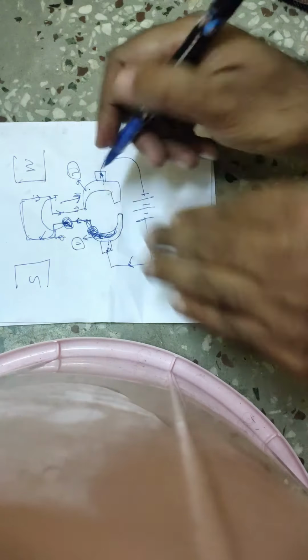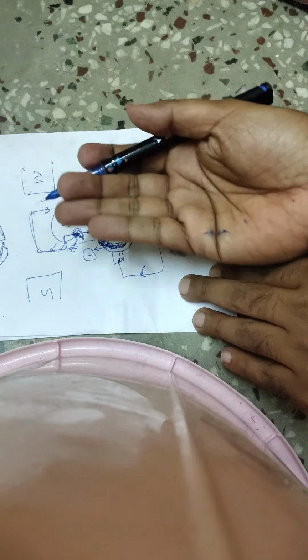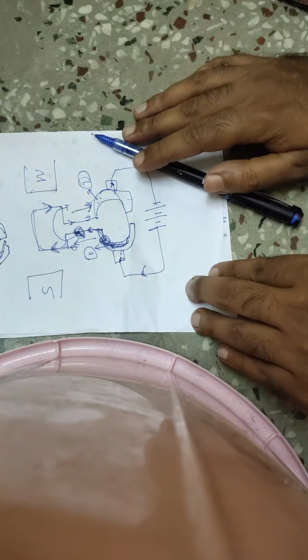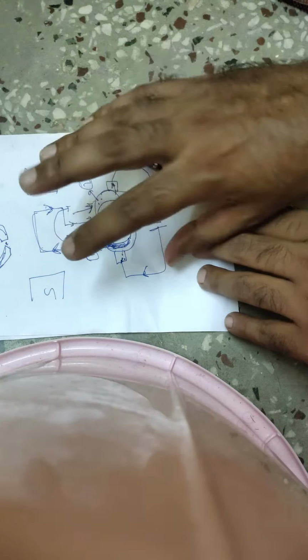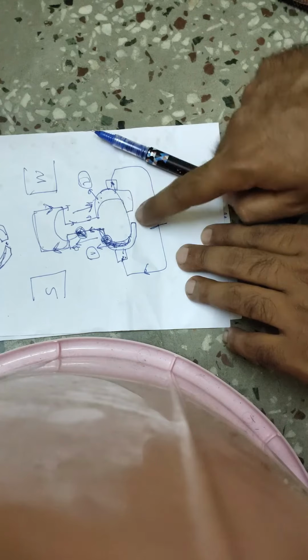And again this will happen, this commutator will again come here, it will give the current in this direction. So gradually as the commutator moves, the current direction will change. Okay, so that is the function of your commutator, and this is how the direction of current changes, and that's why the commutator is one of the most important parts in a motor.